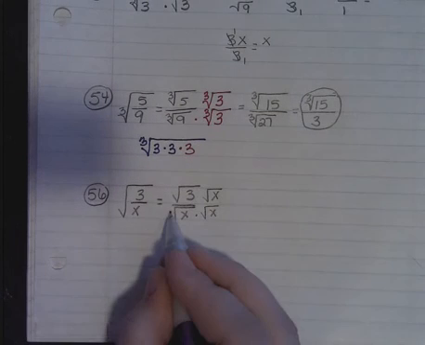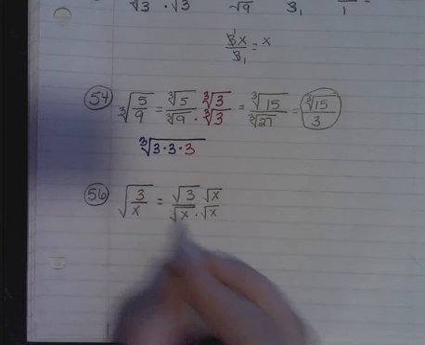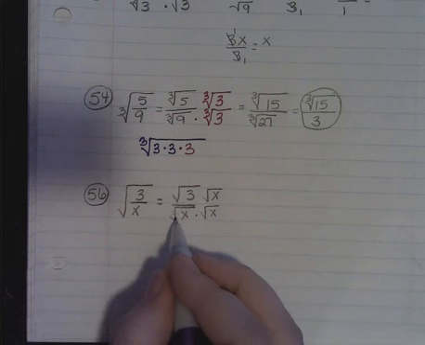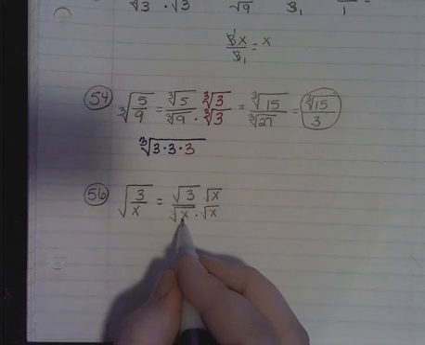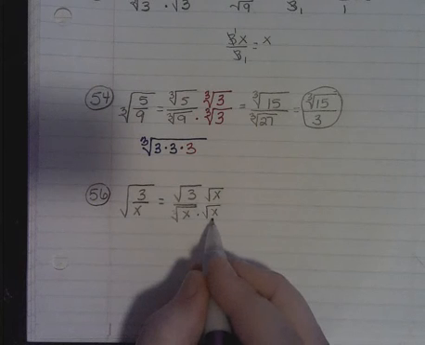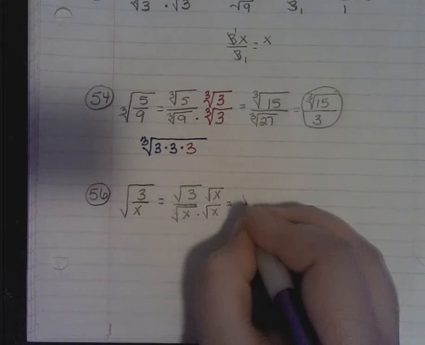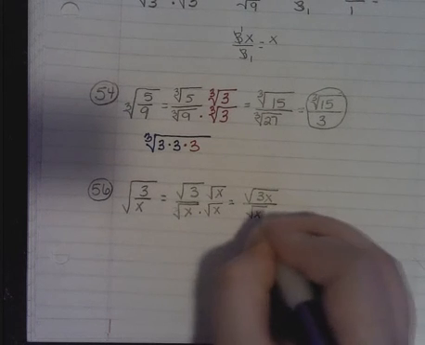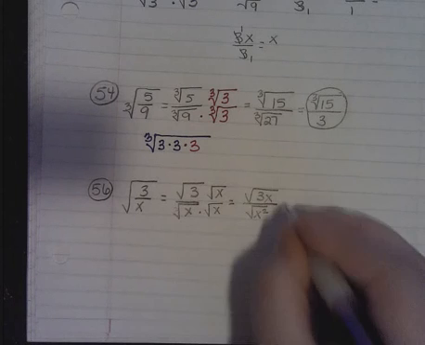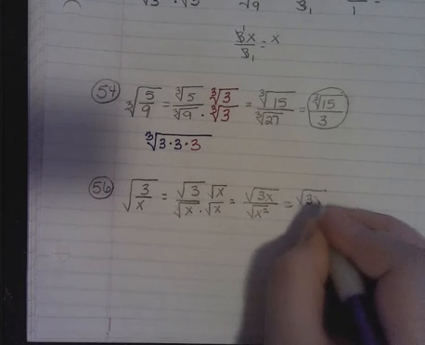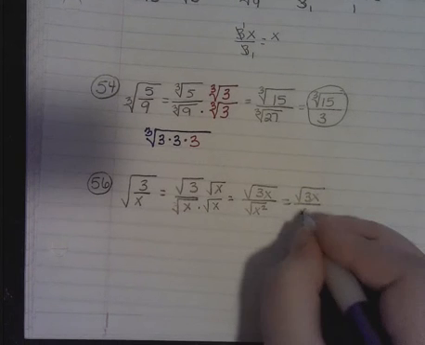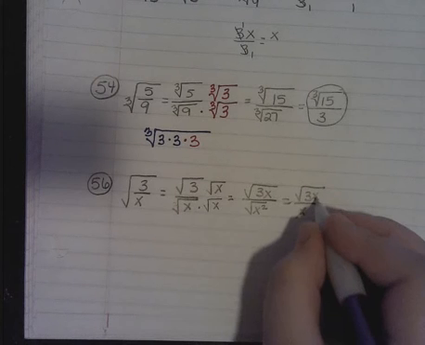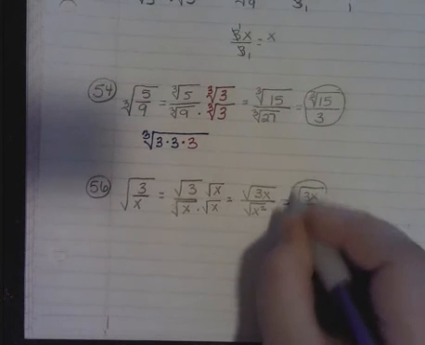That index of 2 reminds us that we need 2 of a number to release it from the radical. So that works for variables as well. So since I have 1x here, I need 1 additional x to release it from the radical. So that would give me the square root of 3x over the square root of x squared, which then gives me the square root of 3x over x. Again, you cannot simplify those x's due to this x being under the radical. This is our final answer.